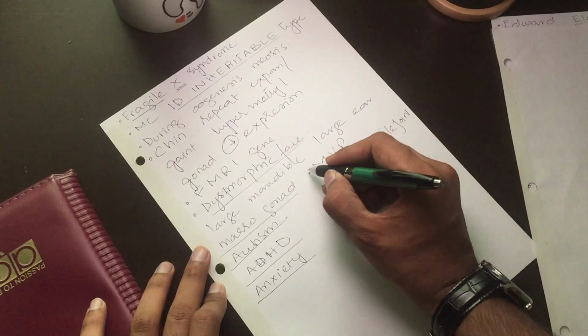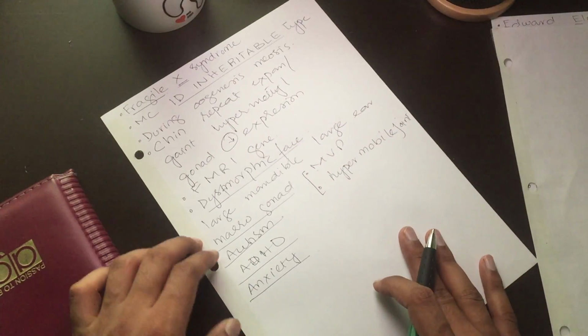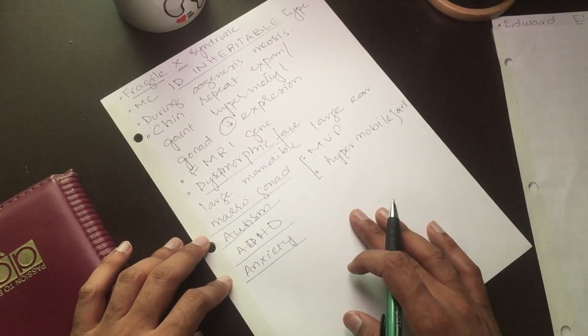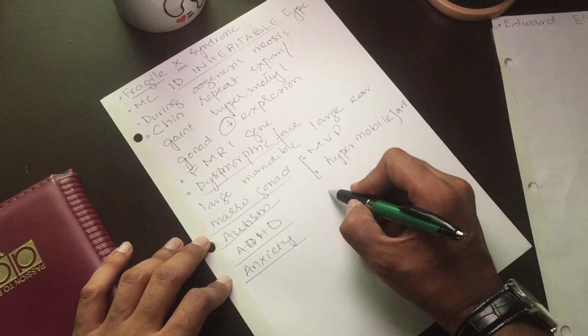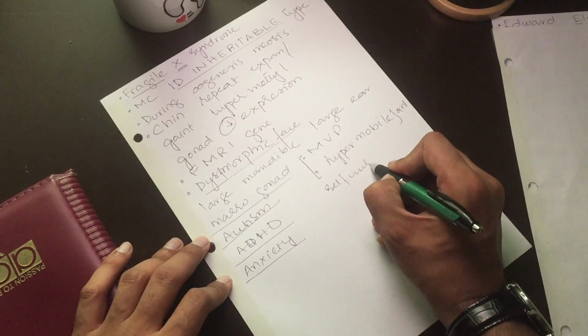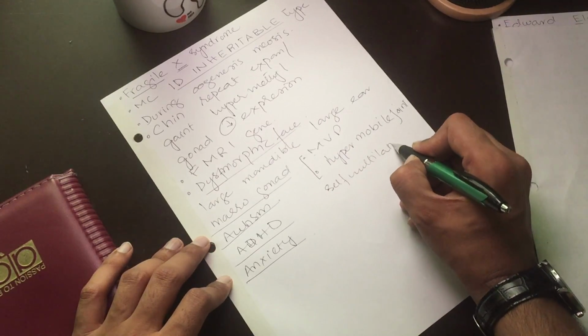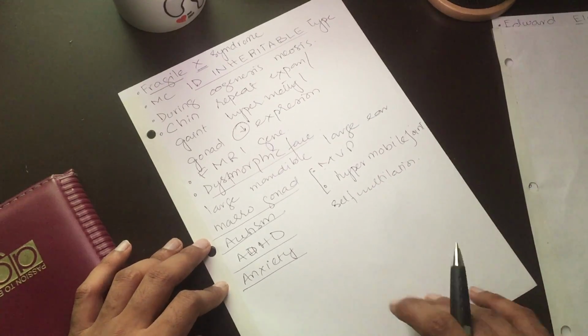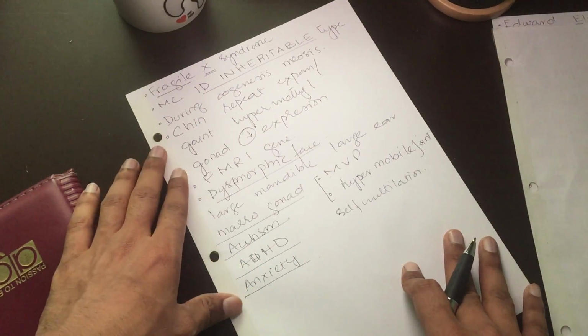So these are the two tricky symptoms in fragile X. Also we have the self-mutilation symptom. So these are the fragile X.